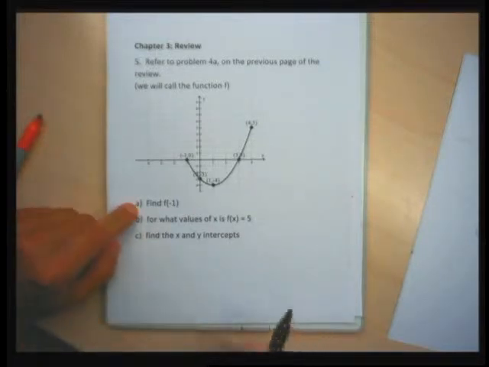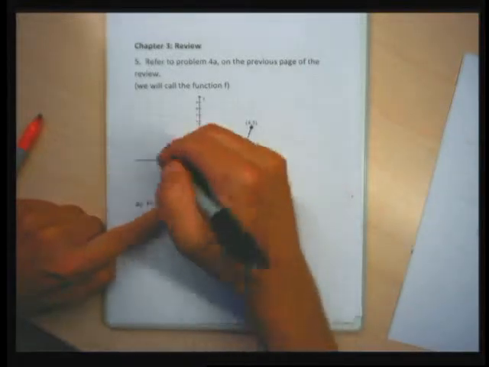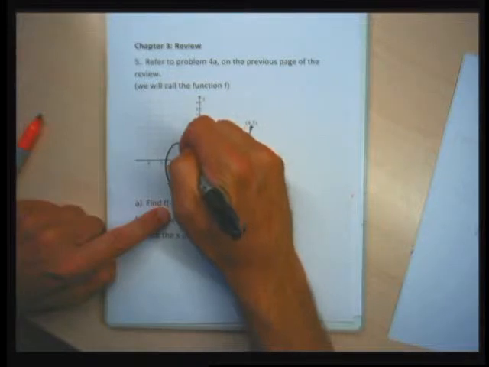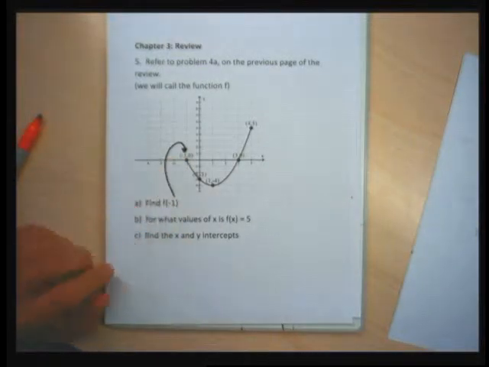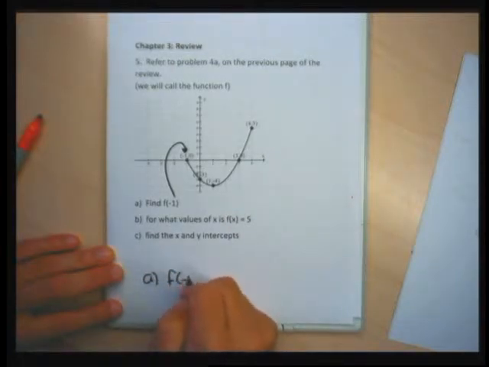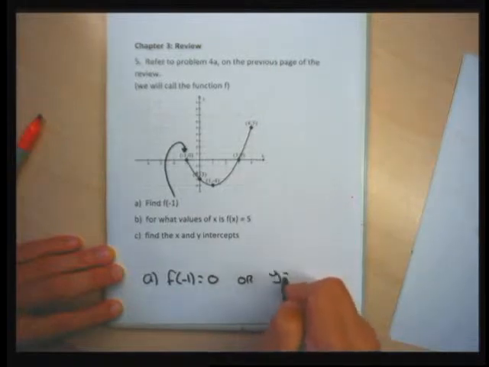Part A, the number that's given is in parentheses, so it stands for an x. And part A is asking me to find the y that corresponds to x equal to -1. So the -1 that's given is the x-coordinate of the point. For an answer to part A, I can say f of -1 equals 0. Or if I want to, I could say y equals 0.